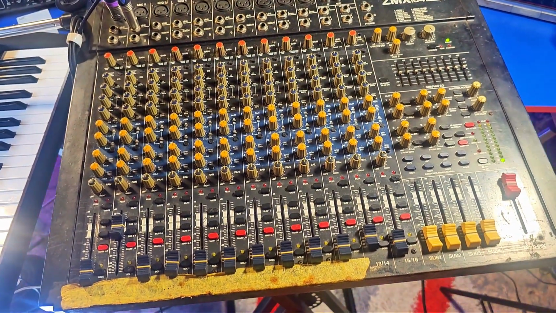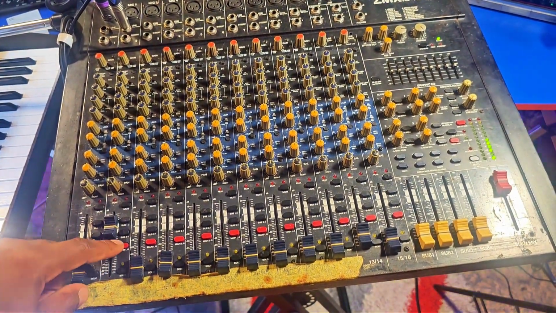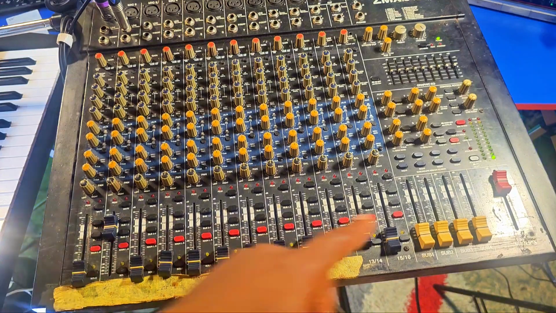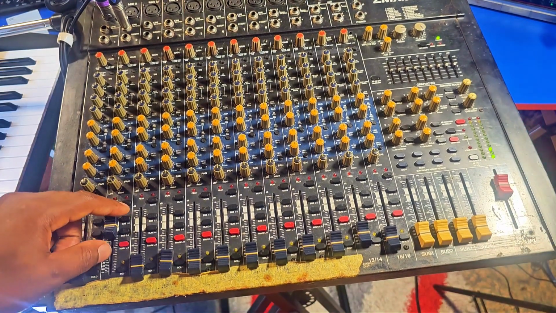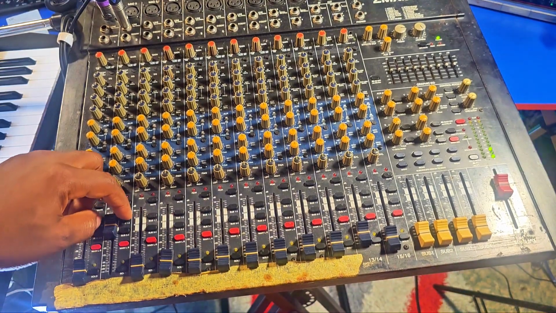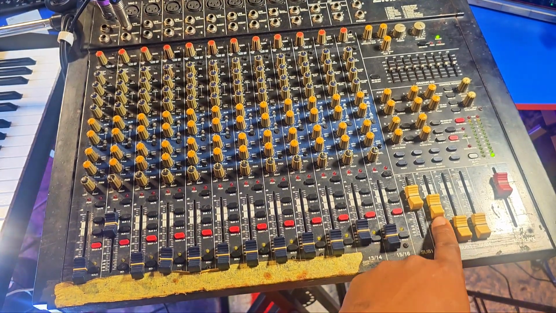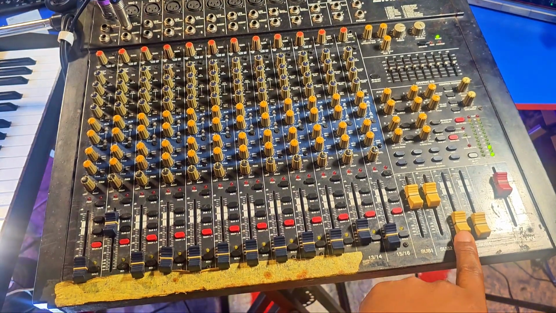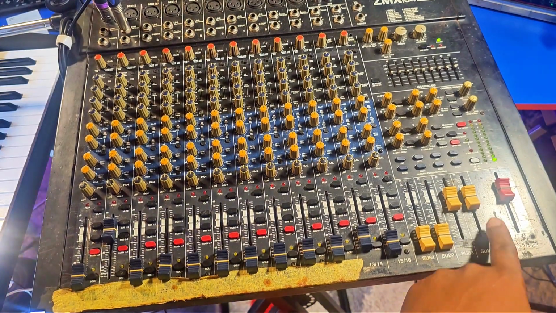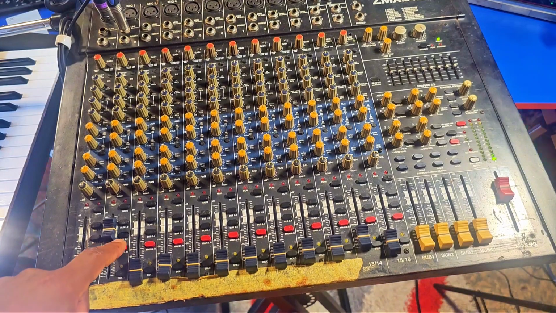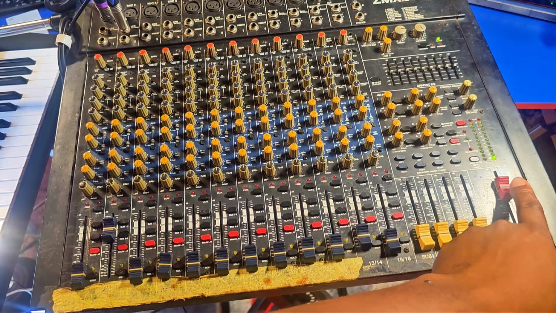Let me move back a little. This main here right now acts like the mute, because this is where you can send your signal. This red one will send your signal to this left and right. But this sub 1 and 2 and sub 3 and 4 will send your signal elsewhere. Sub 1 and 2, if I press it on, is going to send the signal to this sub 1 and 2 output. Then sub 3 and 4, if I press it on, is going to send the signal to sub 3 and 4. Then again, if I turn this one off, the signal won't be going to this master output anymore.